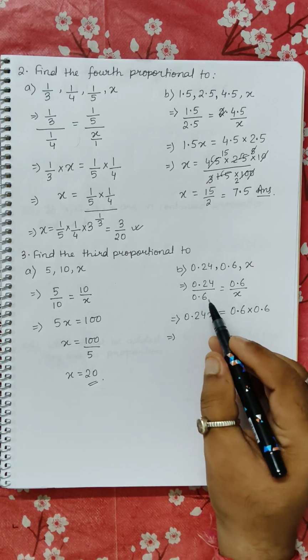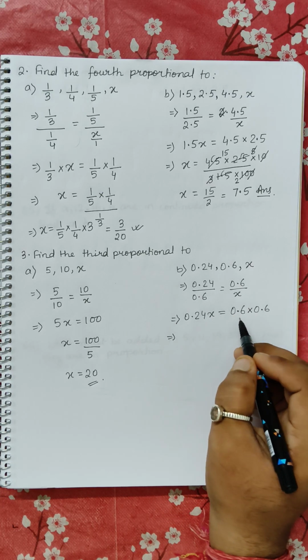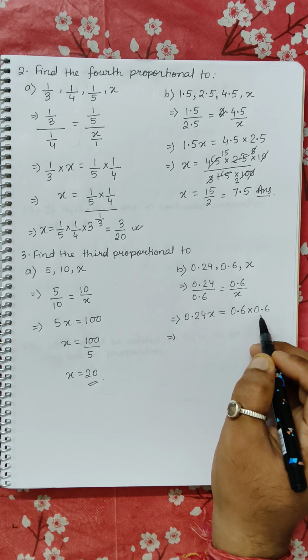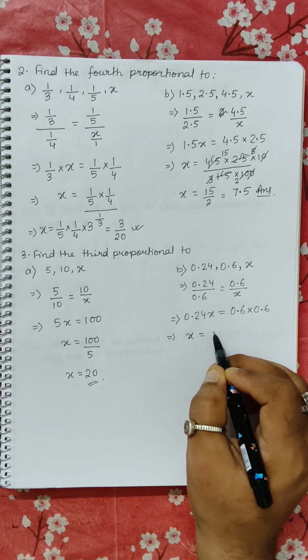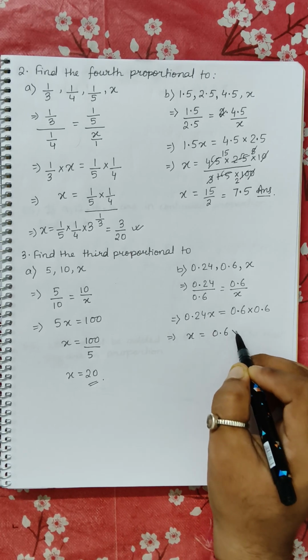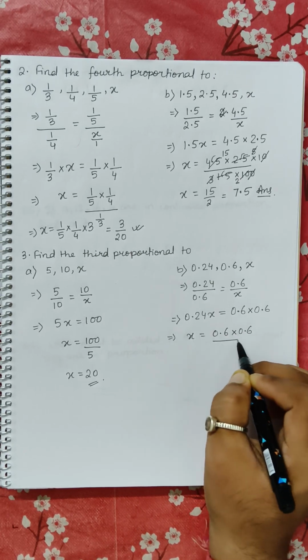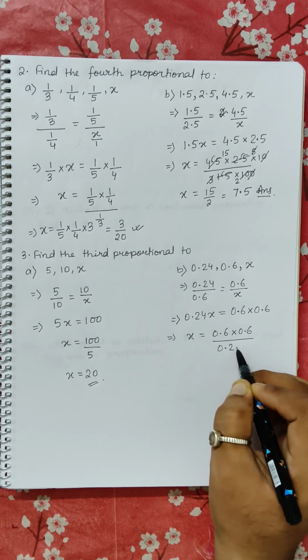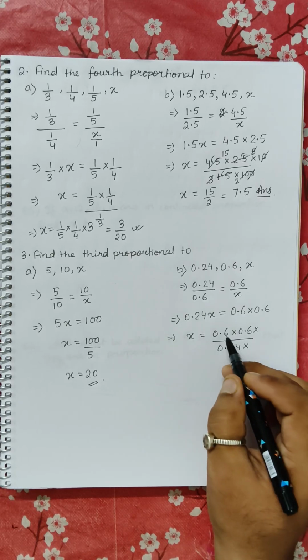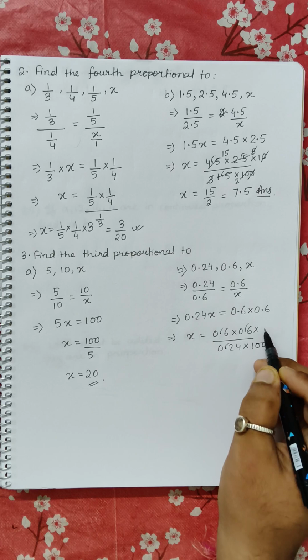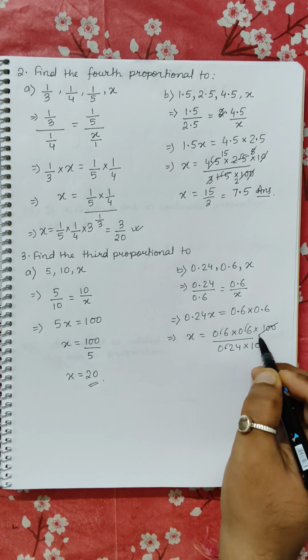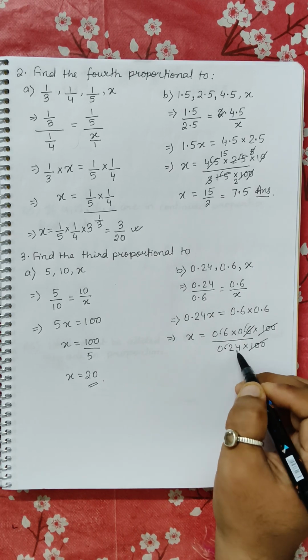देखिए यहाँ पे मैं 0.6 इंटू 0.6 मल्टीप्लाई नहीं करूँगा. क्यों नहीं करूँगा? क्योंकि वो आगे जा कर के और रिड्यूस हो जाएगा, इसीलिए. तो 0.6 इंटू 0.6 डिवाइडेड बाय 0.24. सारे पॉइंट्स को मैं हटाऊंगा. यहाँ से 2 पॉइंट हटा तो नीचे 100 आ गया, और यहाँ से 2 पॉइंट हटा तो ऊपर में भी 100 आ गया. ये 100 दोनों कट गया.